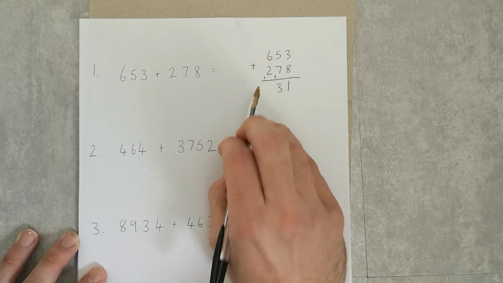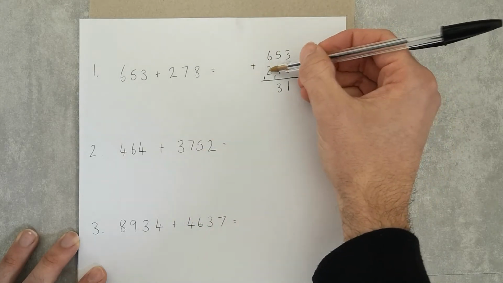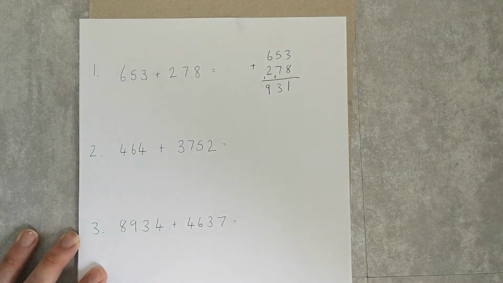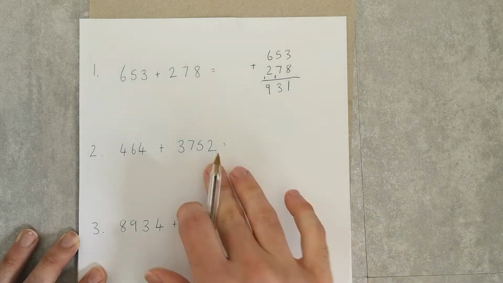So I've got 600 add 200, add 100. So you've got 6 add 2, which gives me 8. Add the 1 gives me 9. Well done if you got that one. So let's move on to the next one.